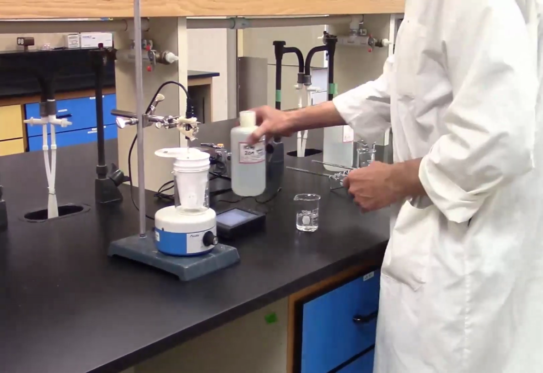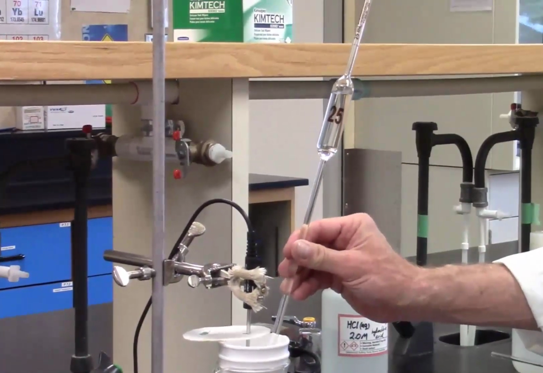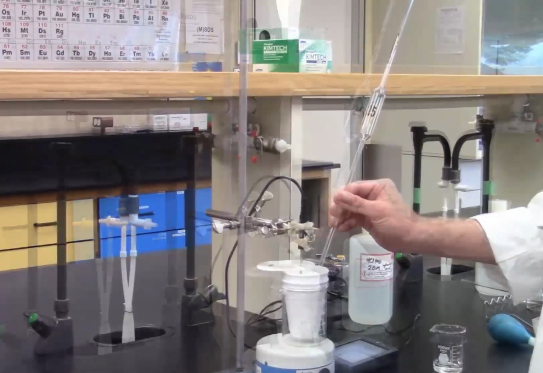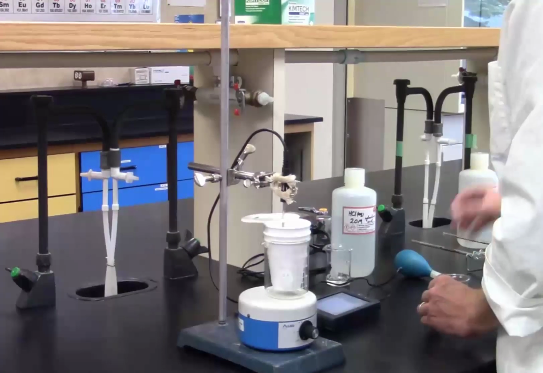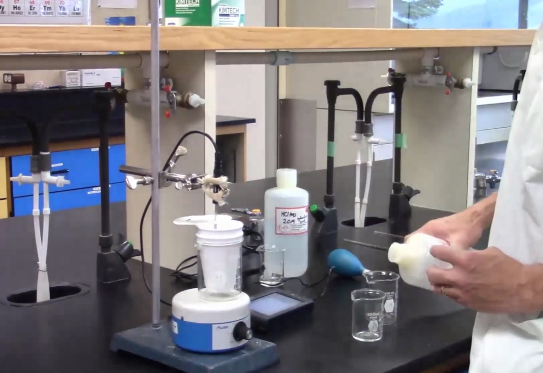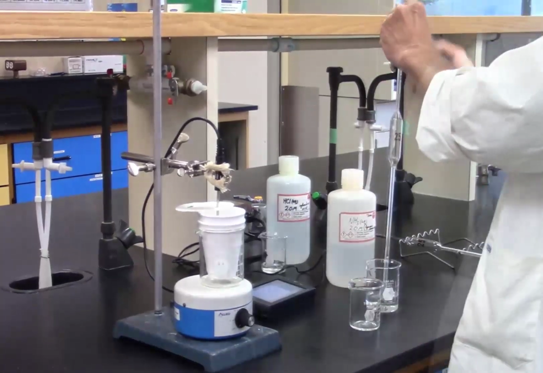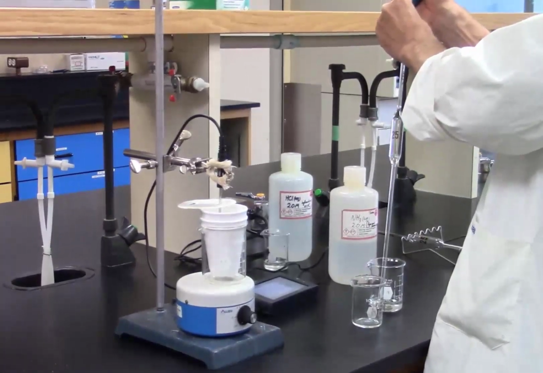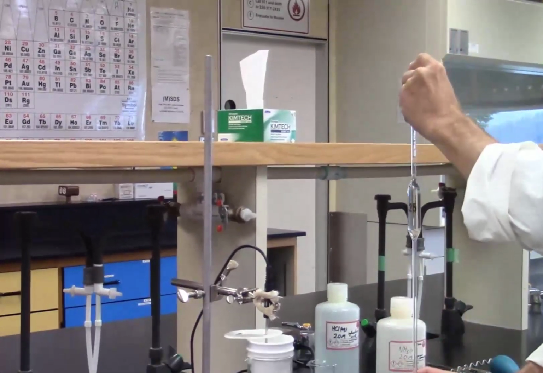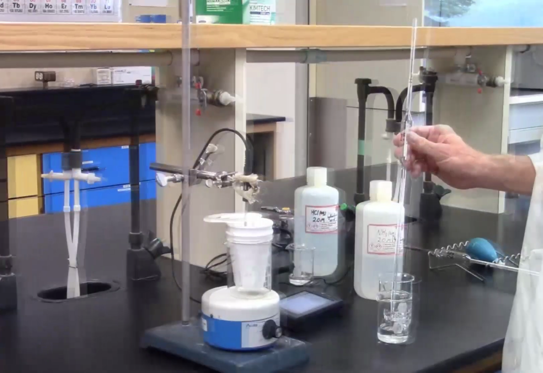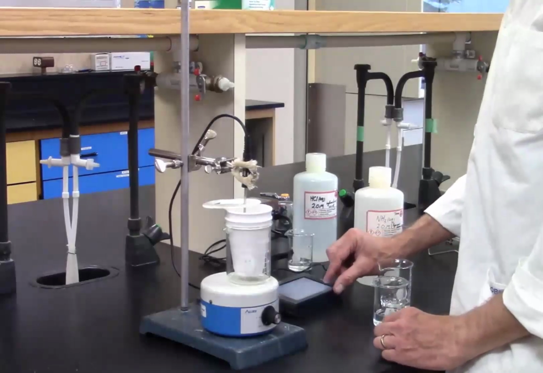A volume of 25 mL of 2 molar hydrochloric acid is pipetted into the clean and dry calorimeter. A volume of 25 mL of 2 molar aqueous ammonia is pipetted into a second beaker. The temperature versus time graph is started.